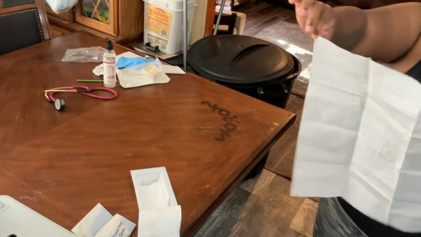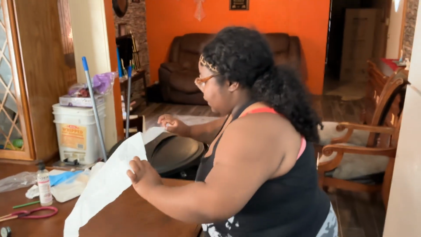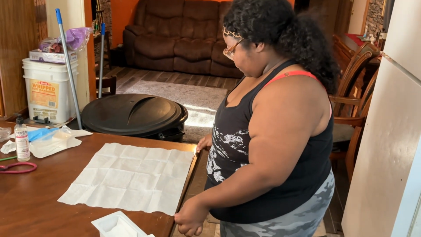I do have a shiny side and a dull side. So this is my shiny side here. I'm going to place it down and maintain sterility while doing it.